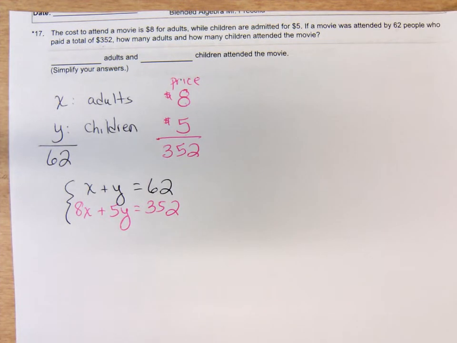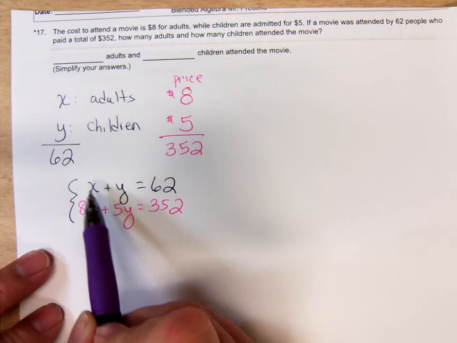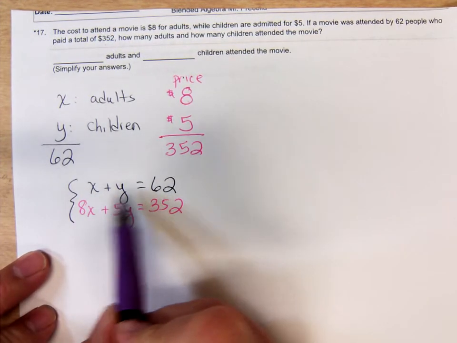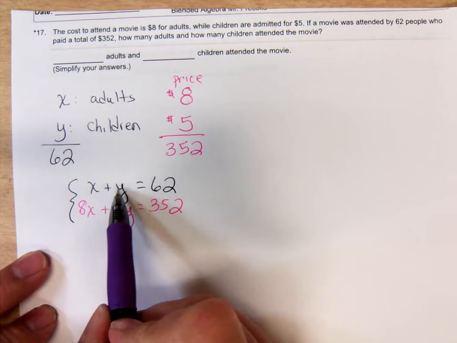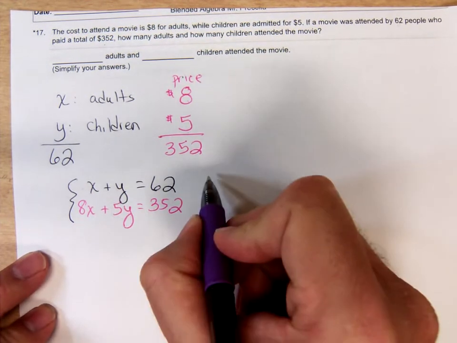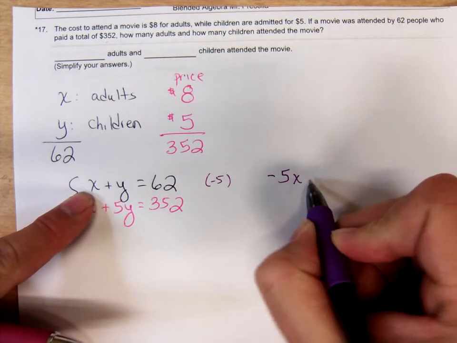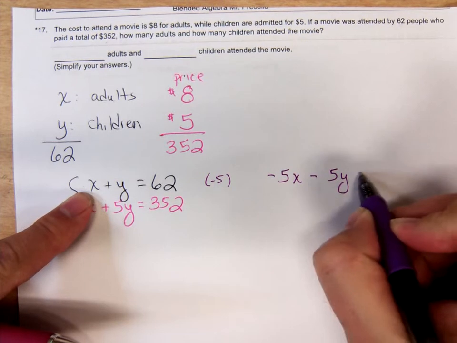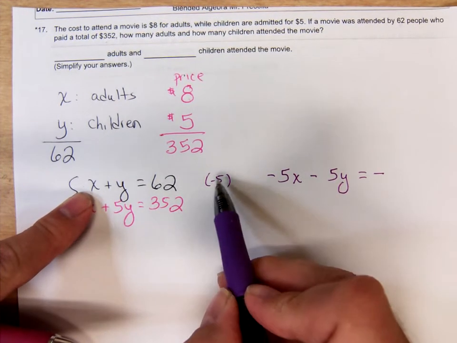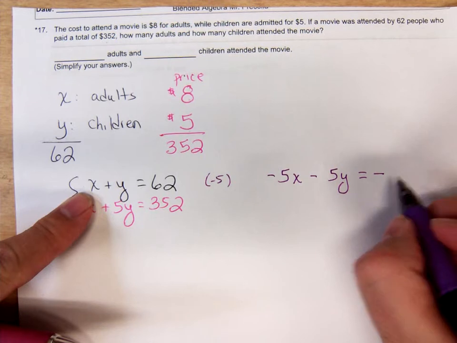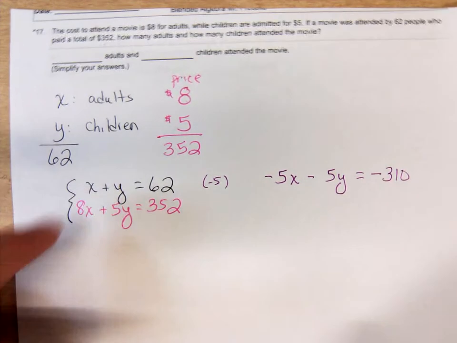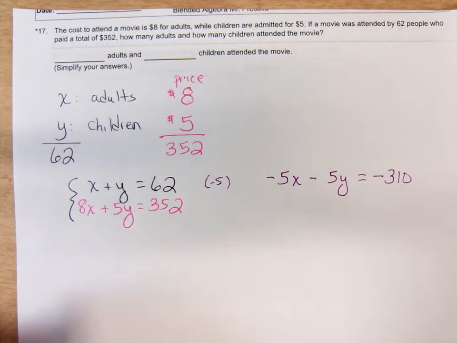If you can read my mind, if you know what I like to do, I prefer elimination over substitution. So given a choice, that's what I'm going to do. I could either multiply this top equation by -8, or I could multiply it by -5. I think I'll multiply it by -5. So we'd have a -5x minus 5y equals negative, what's that going to be? 300 plus 10, 310. Now let me recopy this.